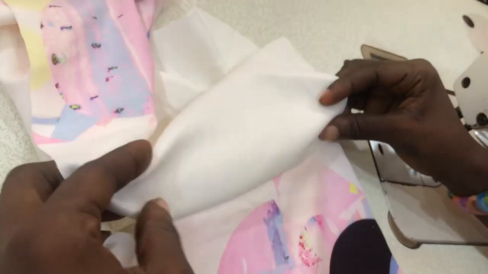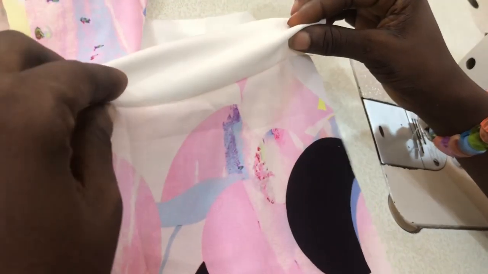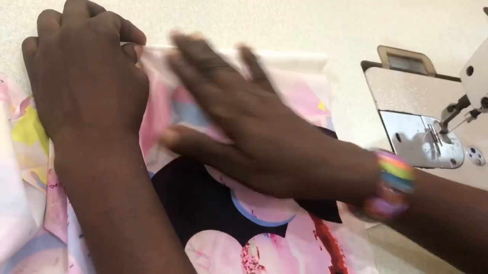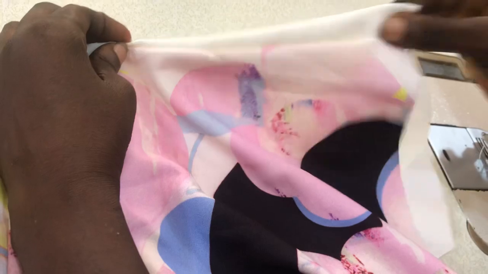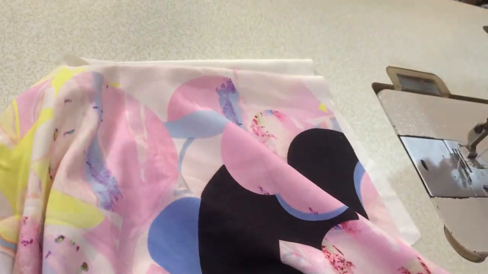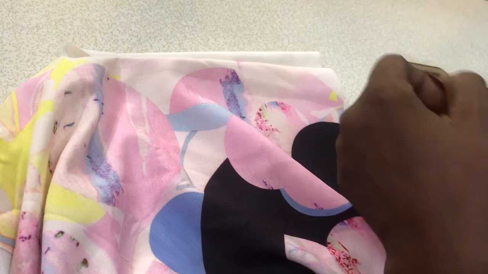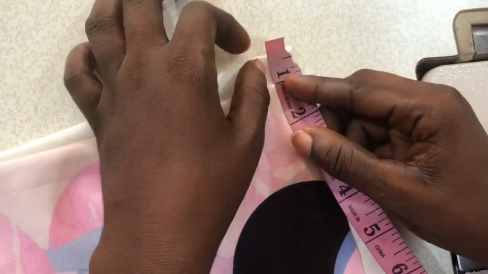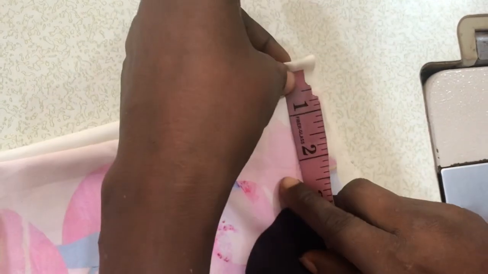This is the main fabric, the main body. You are not touching the pockets yet. You are touching the main body. Can you see the way I fold it? This is the pockets. That is the main body. So it's the main body I fold. Then take your tape rule and measure 1 inch from here.